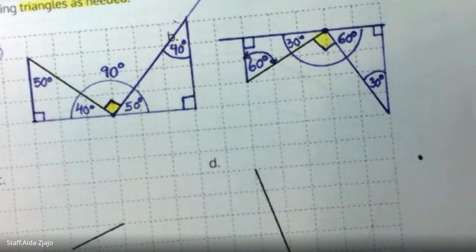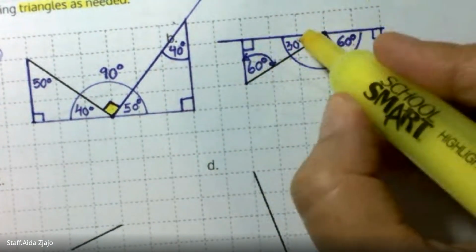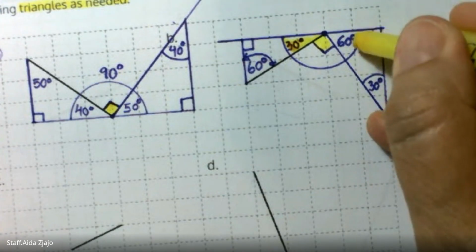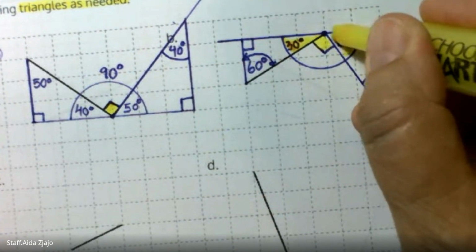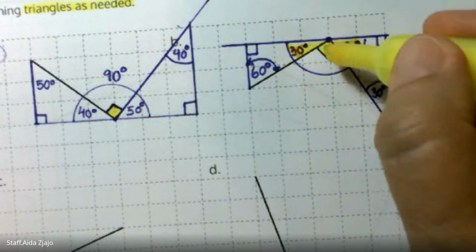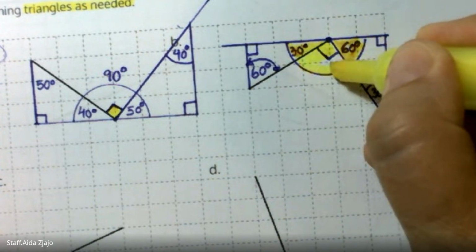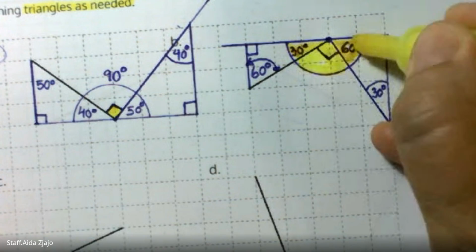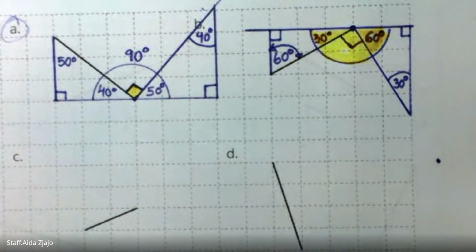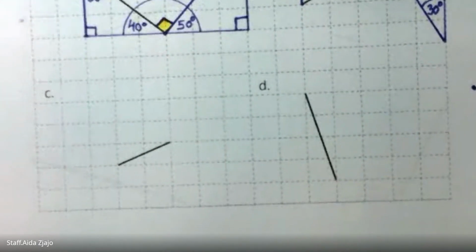So what that means is if I take 30 degrees from this triangle, and from the other triangle I take 60 degrees, then 60 and 30 makes 90, but then I am also missing 90 degrees, or a right angle, so that will create a straight angle. Okay, that was B. Okay, let's do C.